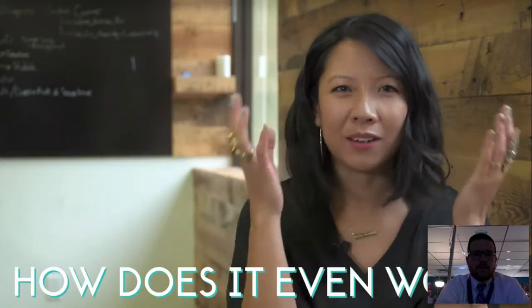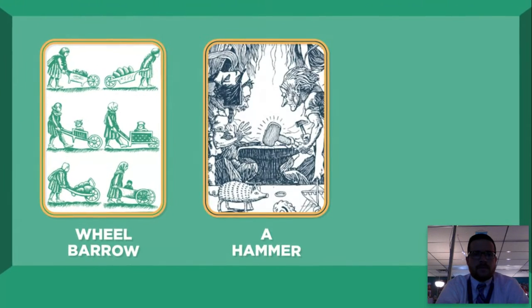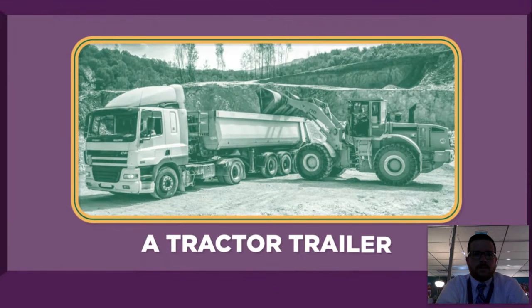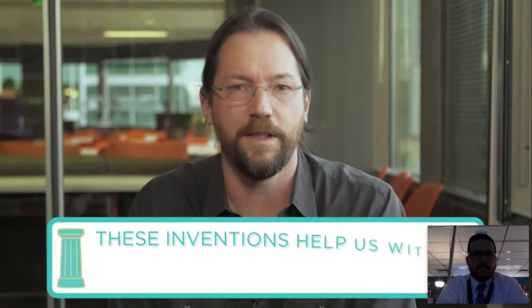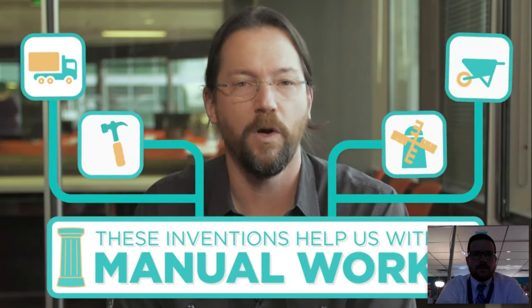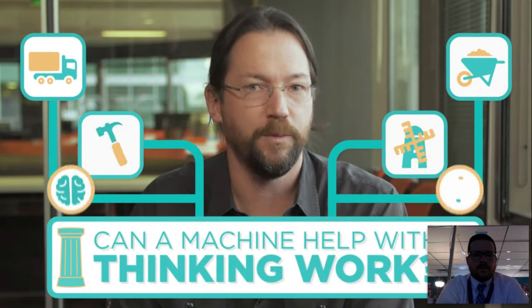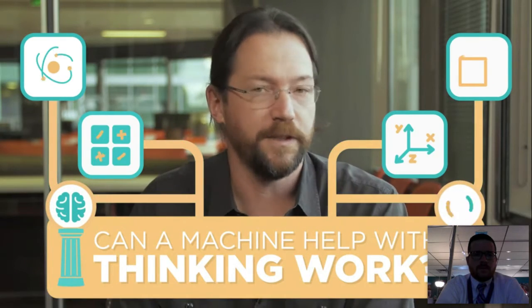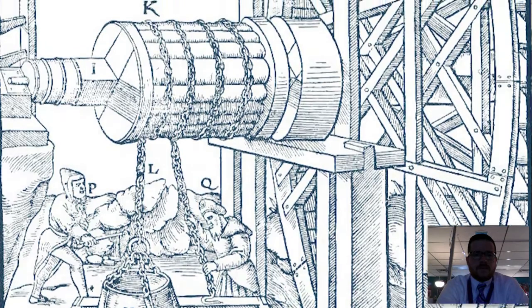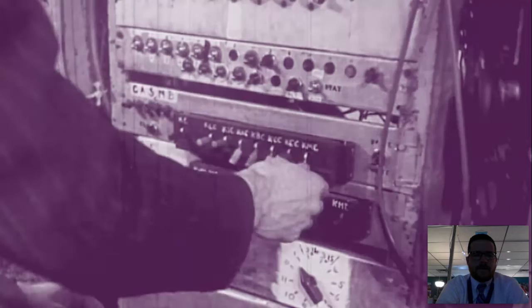And how does it even work? As humans, we've always built tools to help us solve problems. Tools like a wheelbarrow, a hammer, or a printing press, or a tractor trailer. All of these inventions helped us with manual work. Over time, people began to wonder if a machine could be designed and built to help us with the thinking work we do, like solving equations or tracking the stars in the sky. Rather than moving or manipulating physical things like dirt and stone, these machines would need to be designed to manipulate information.